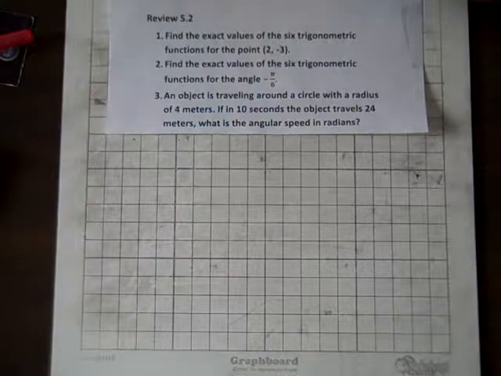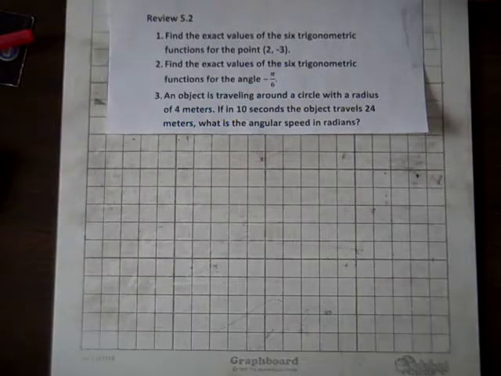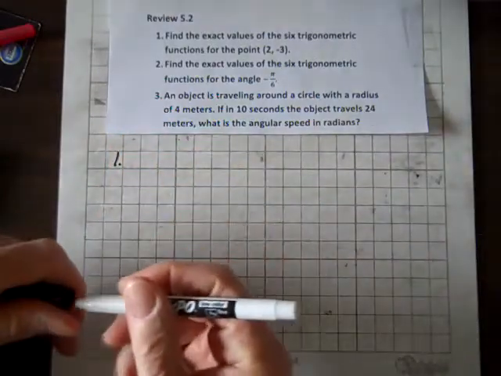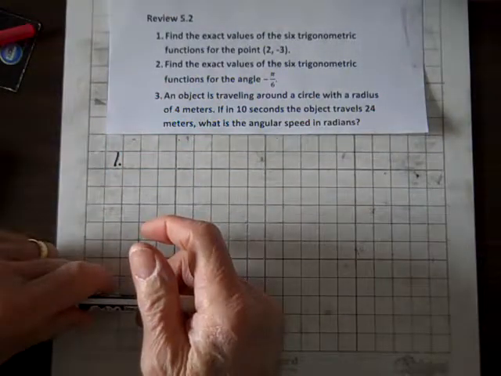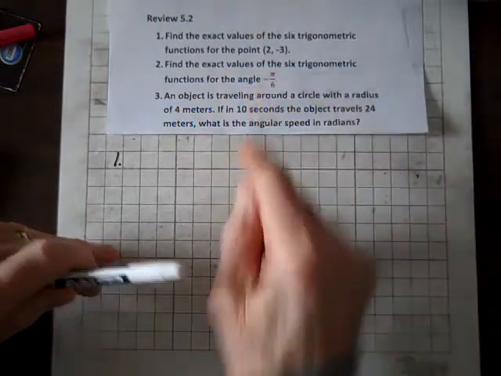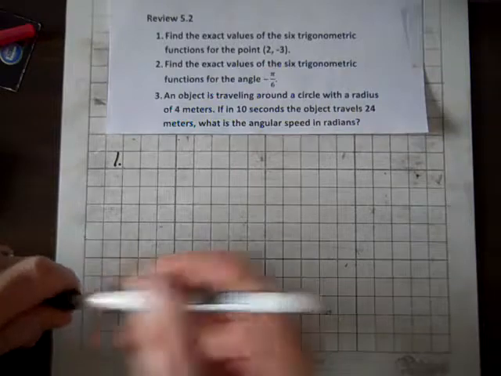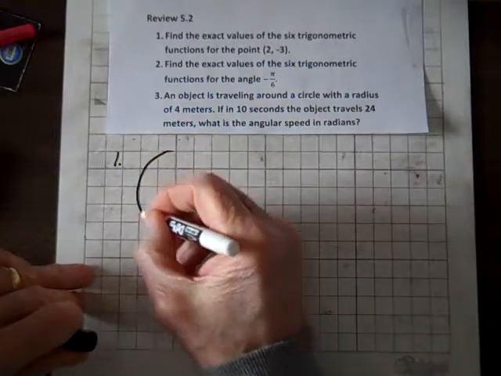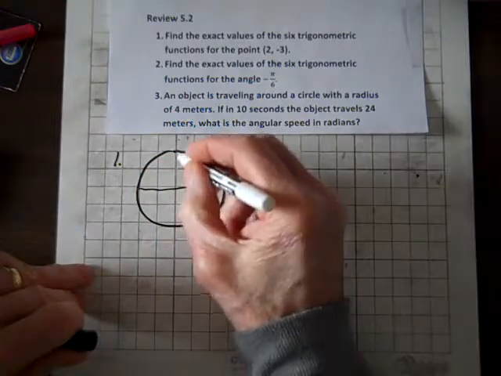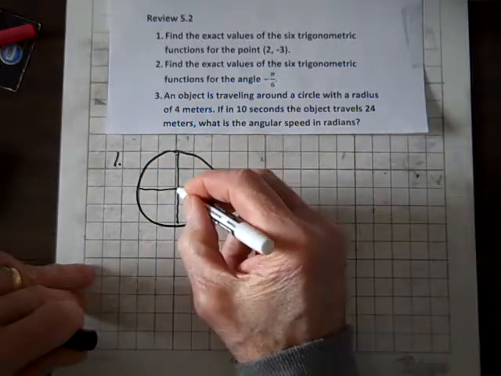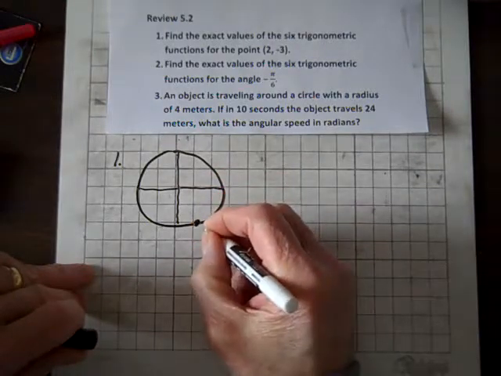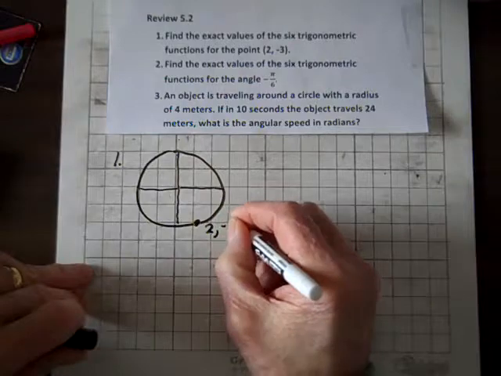Okay, so these are the review problems for section 5.2, and we've got to find the 6 trigonometric functions for the point (2, -3). Well, let's look at where (2, -3) is. That means we're going to go over 2 and down 3. Here we are at (2, -3).